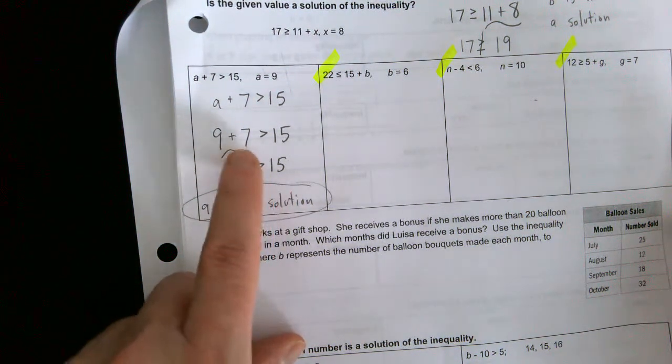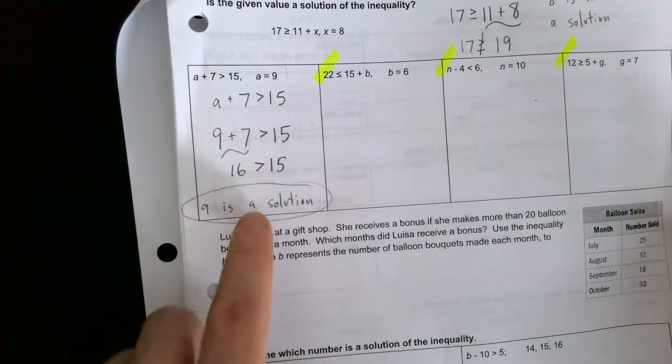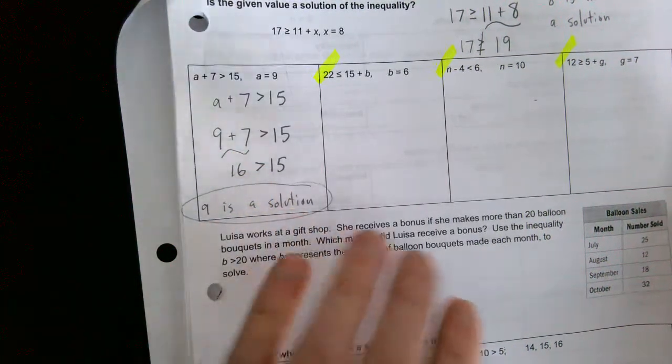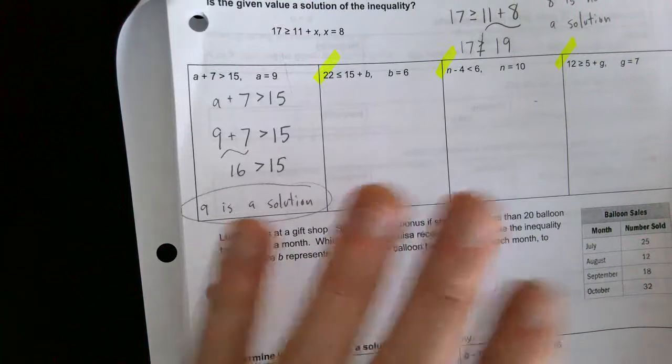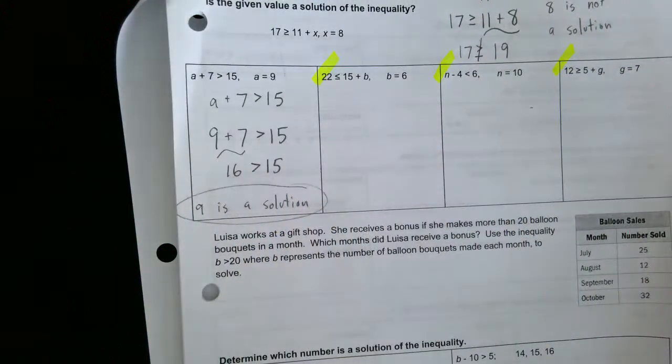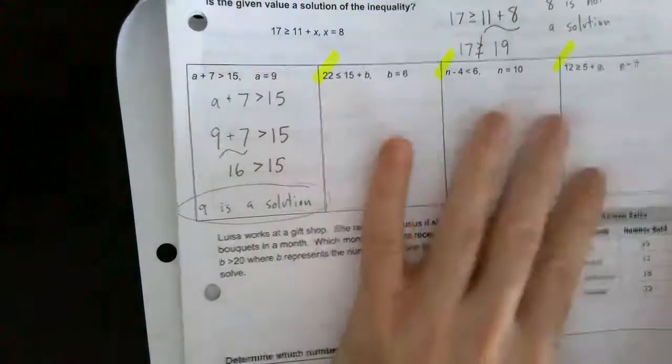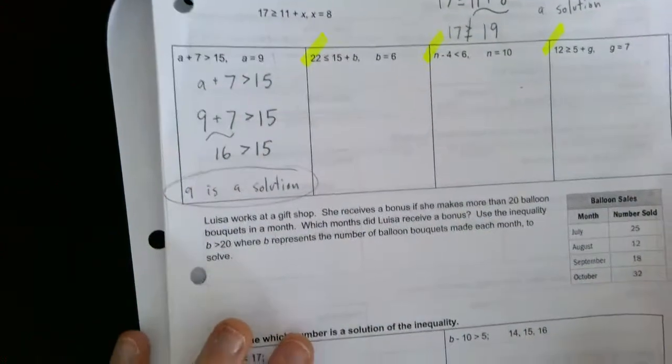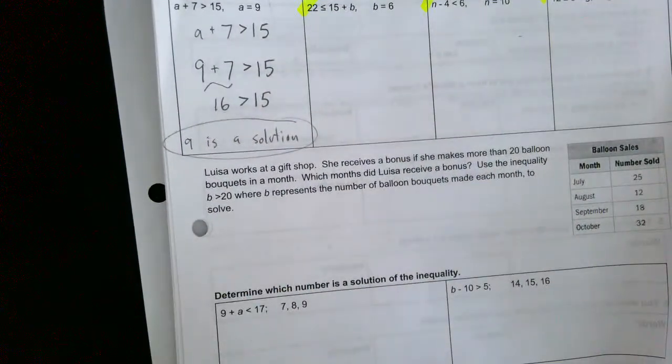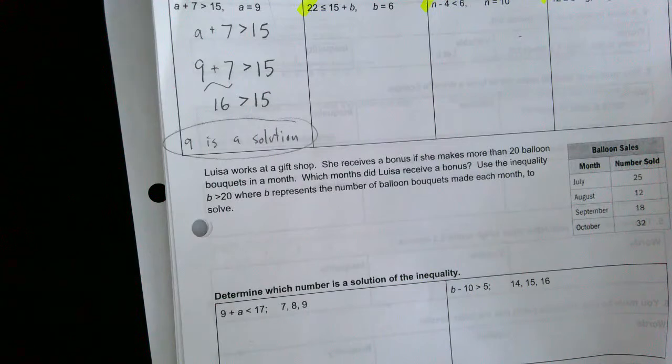If it is not true, the number you tried didn't work. If it is true, it did work. And you're going to finish with the answer. I will put the answers to the ones that you're going to try in the assignment. So once you're done with these, you can check your answers against mine. So just pause it for a second, then unpause it when you're done, and we'll keep going.